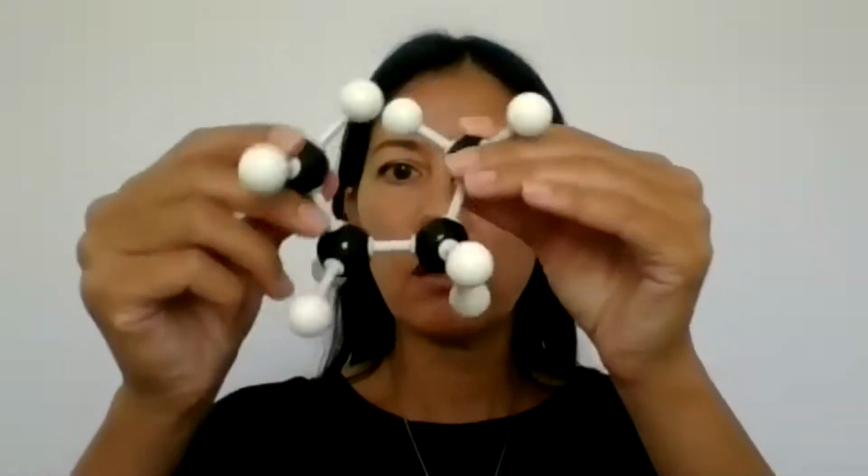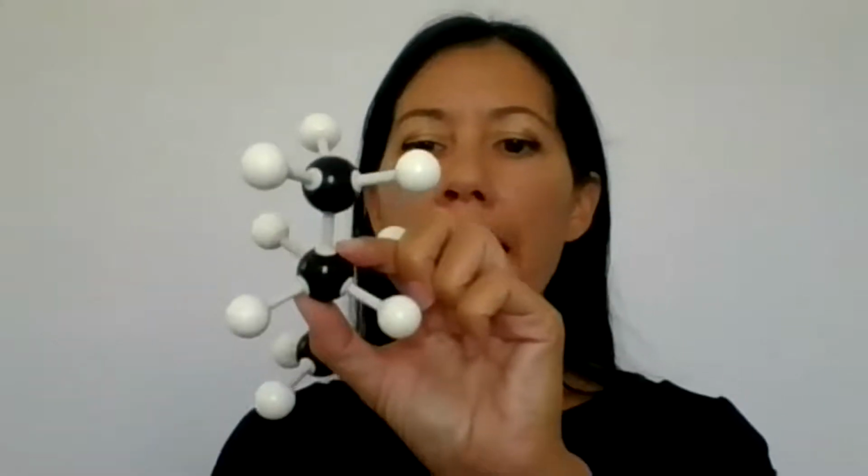The lowest energy one is all staggered versus this one, where you can literally hear the hydrogens bumping into each other. So the lowest energy is, if I look straight down, these carbons, C2, C3, is the ones where they're opposite each other. Where the methyl group and this methyl group are opposite each other, we call that anti.